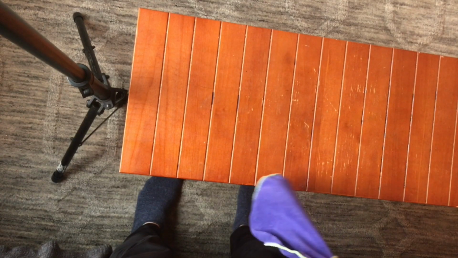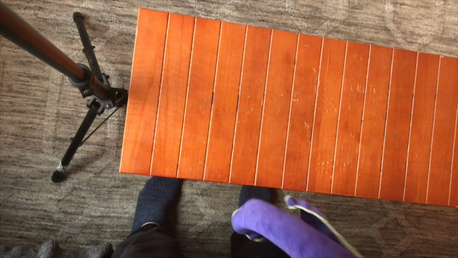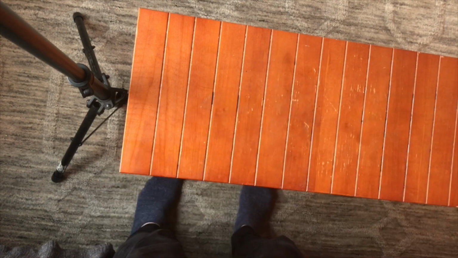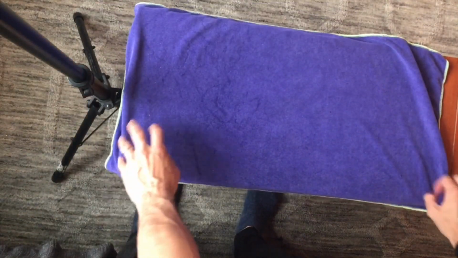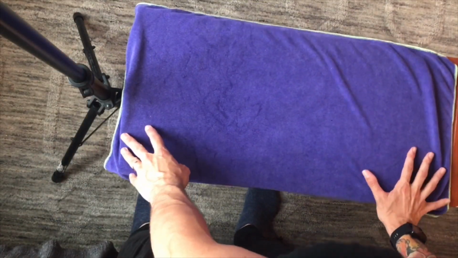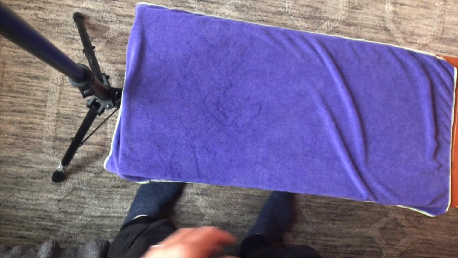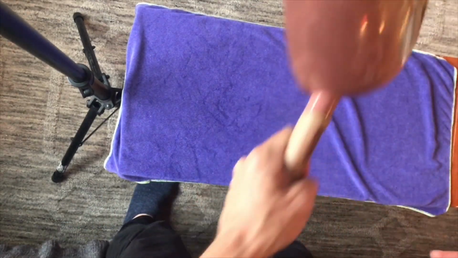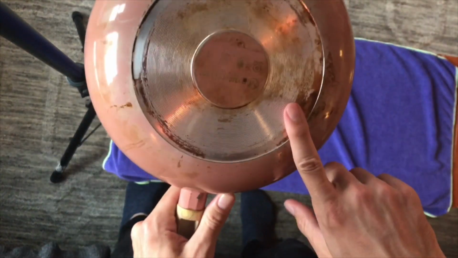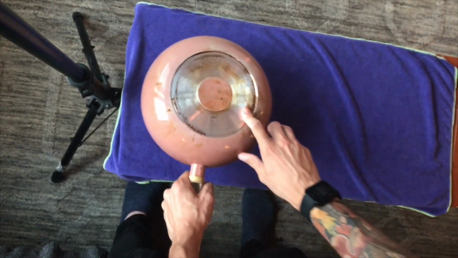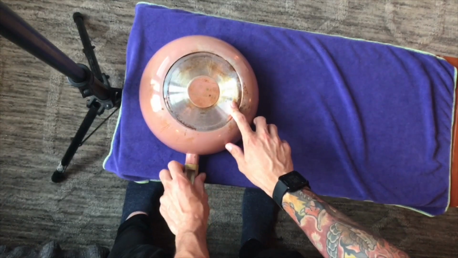Okay, friends, so once you acquire your supplies, go ahead and start with the towel. Just lay the towel down so you don't damage any surfaces beneath. We would not want to have any accidents happen where stuff gets broken and Mr. Joe gets blamed for that. That'd be bad.